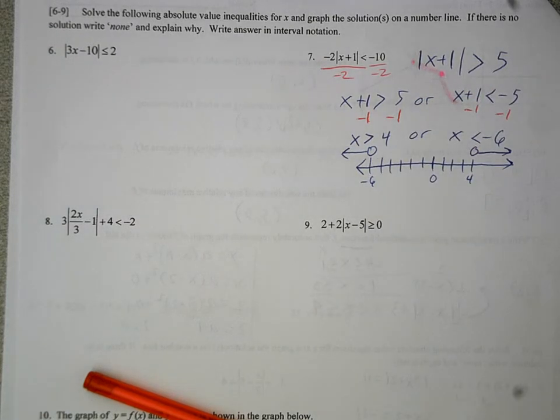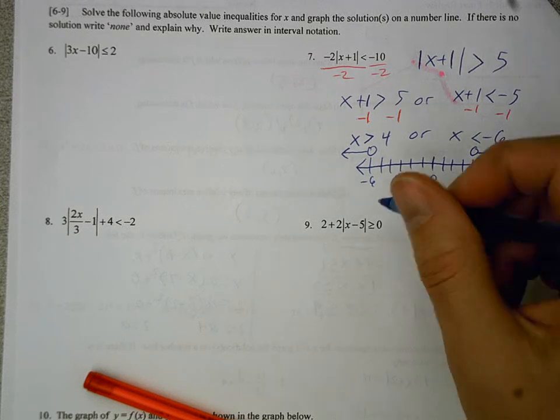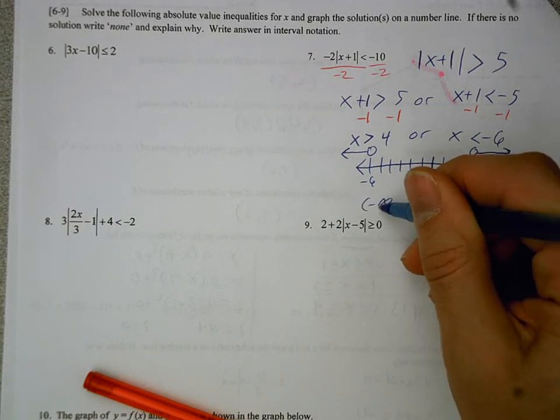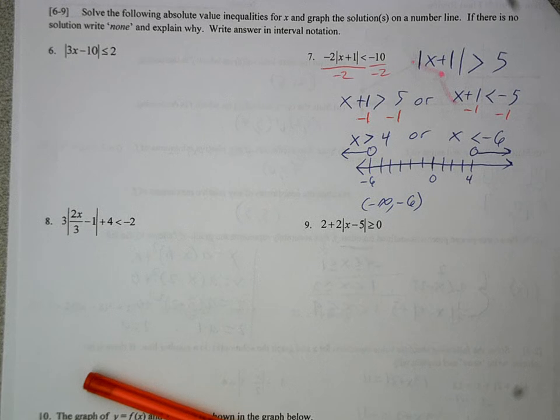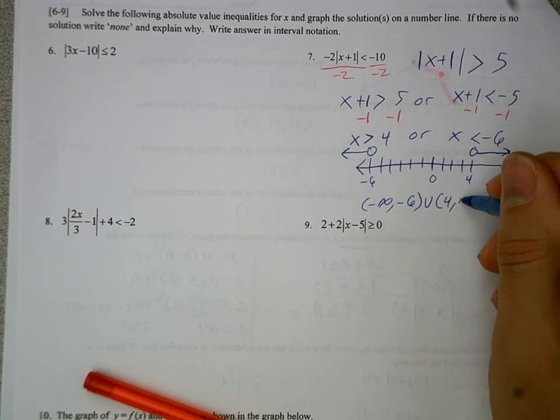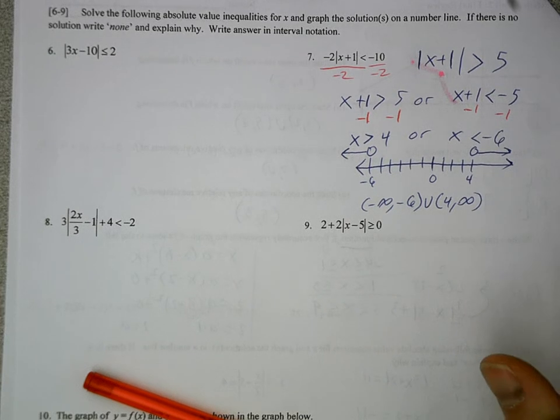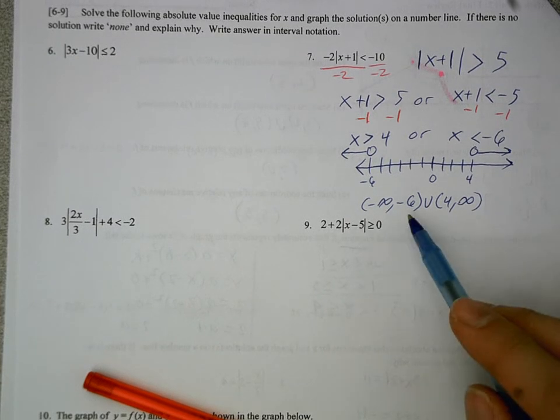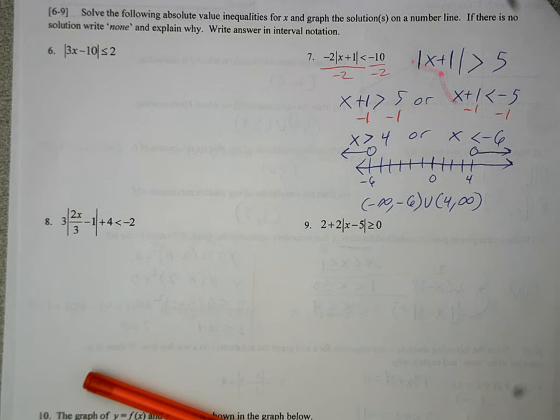And then the way I write this, as far as interval notation, would be negative infinity to negative 6 with a parenthesis, and then 4 to infinity. Negative infinity to negative 6, 4 to infinity. That would be my solution set in interval notation.